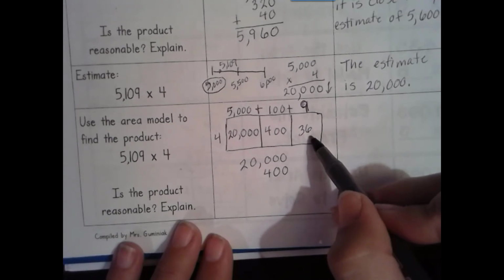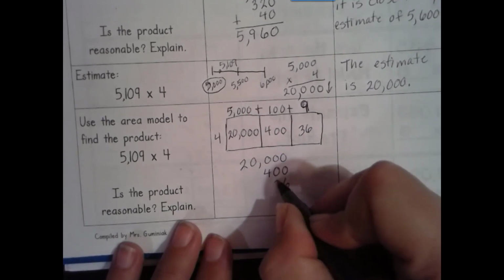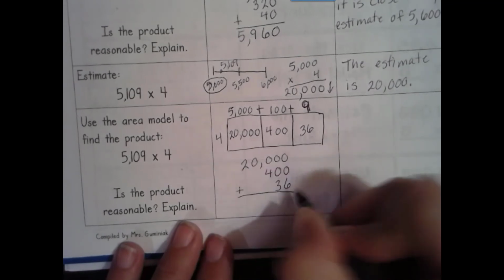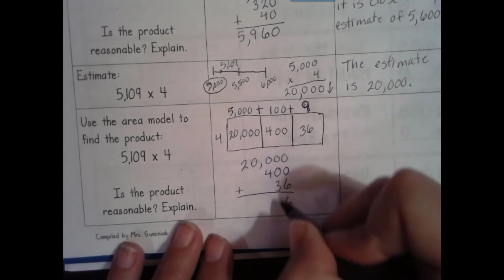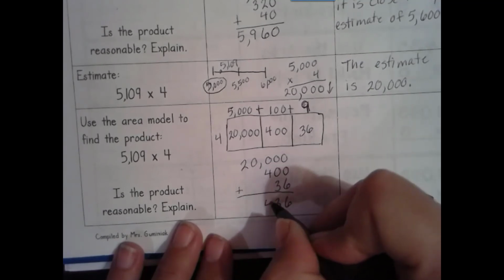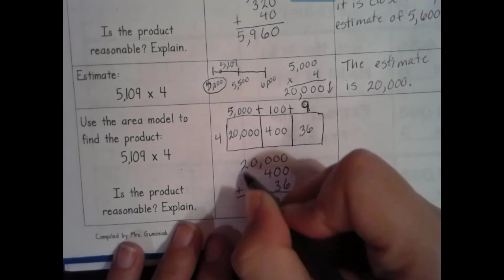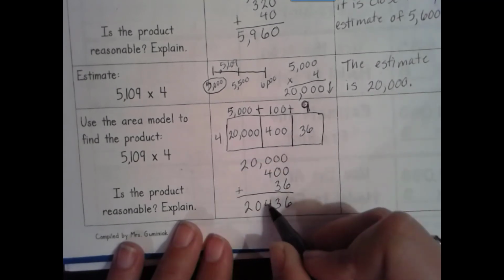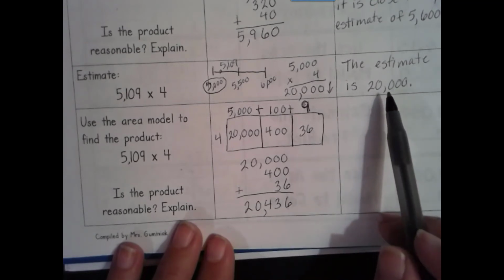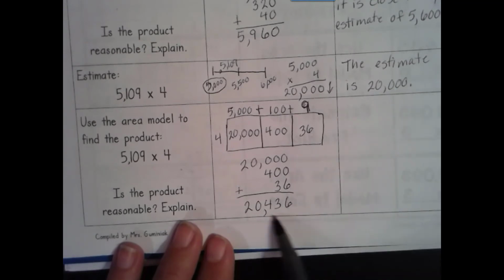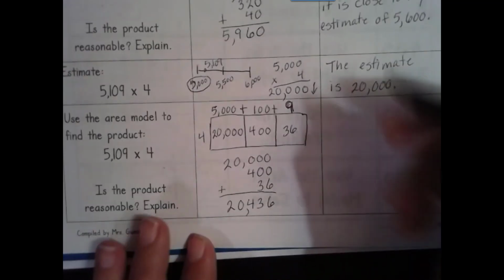Line up from the ones. 6 ones, 3 tens. So I have 0 plus 0 plus 6, 0 plus 0 plus 3, 0 plus 4, 0, 2. Comma. Remember, comma on the paper, not on the computer. Is 20,436 pretty close to 20,000? Yes, it is. I knew it would be higher. This is a low estimate. It is higher, but it is still pretty close, so it is reasonable.